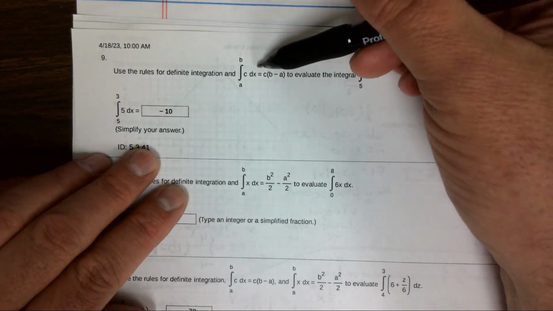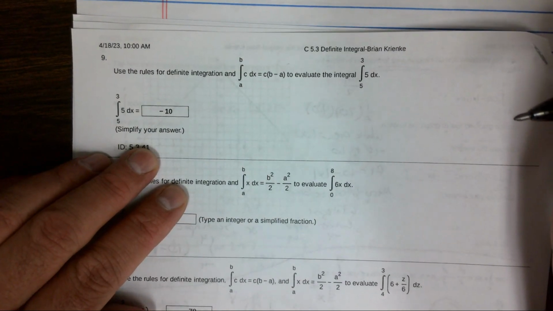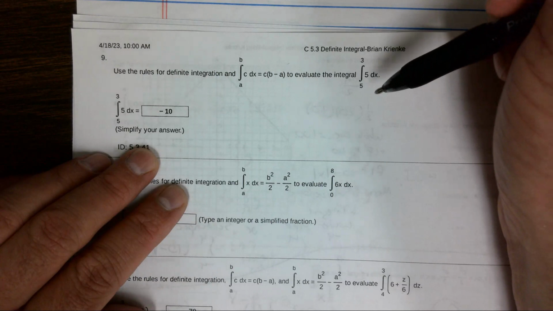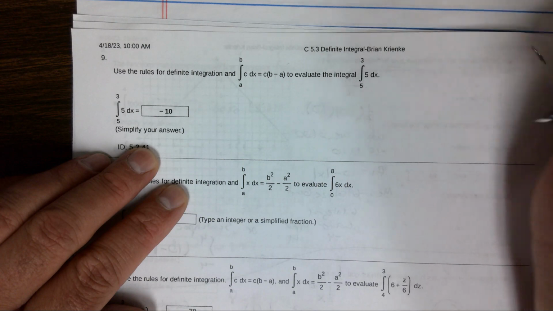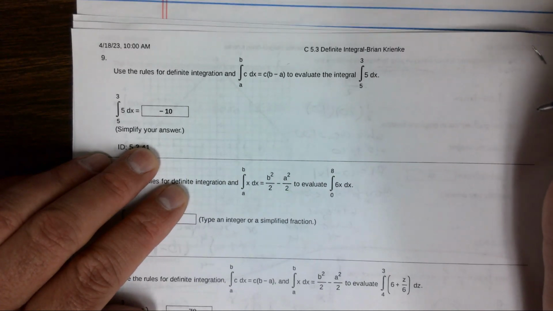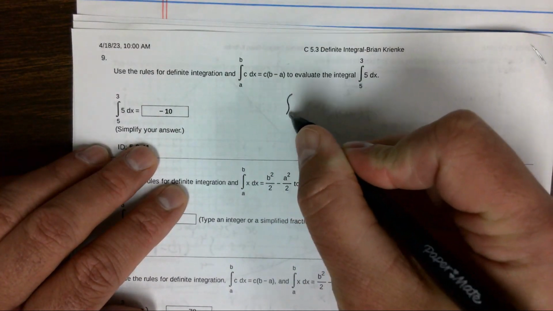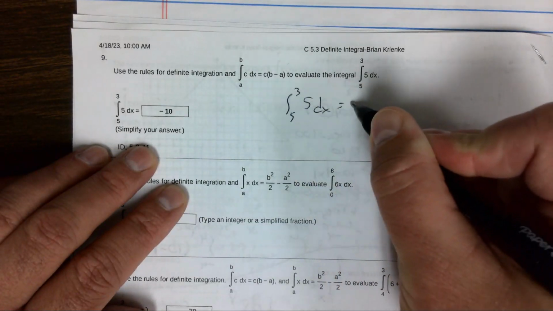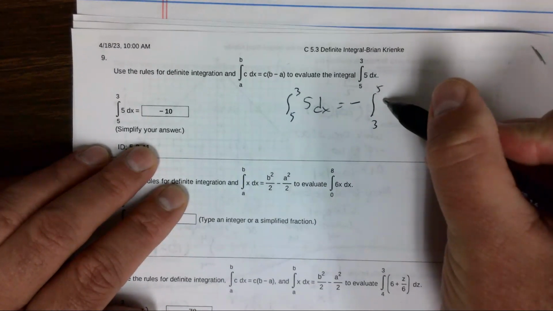On this one, they're showing you that you do C and then B minus A. Oh, the other thing that's weird about this one is they're saying your low end is 5 and your high end is 3, which doesn't make any sense. So what we really need to do is change it to negative and go from 3 to 5 of 5 dx.